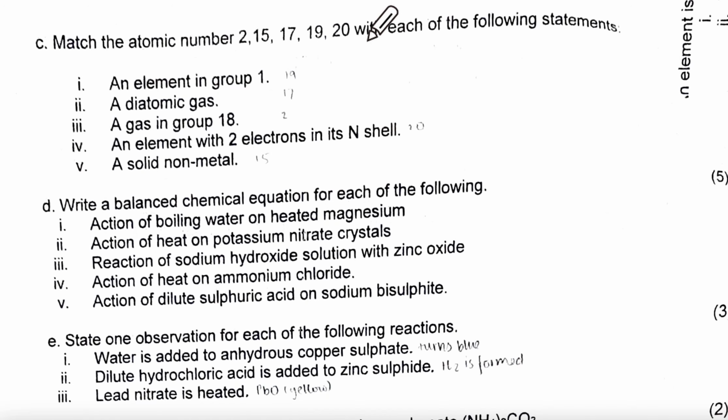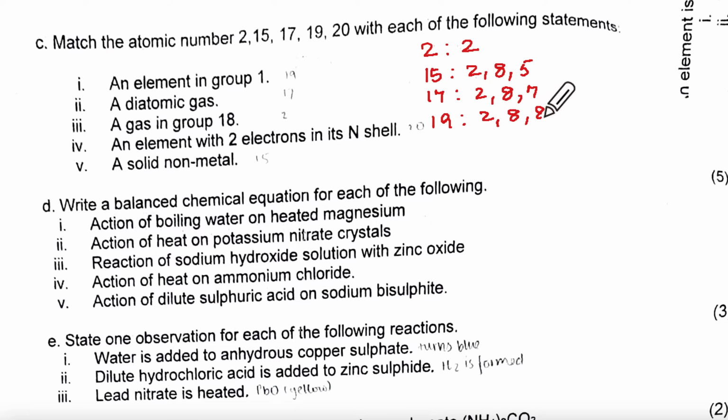Match the atomic number. So for this you'll have to write the electronic configuration. Keep this ready. What will this be? 2, 8, 5. Please participate so that you will get better revision. 2, 8, 7. What is 19? 2, 8, 9. No.